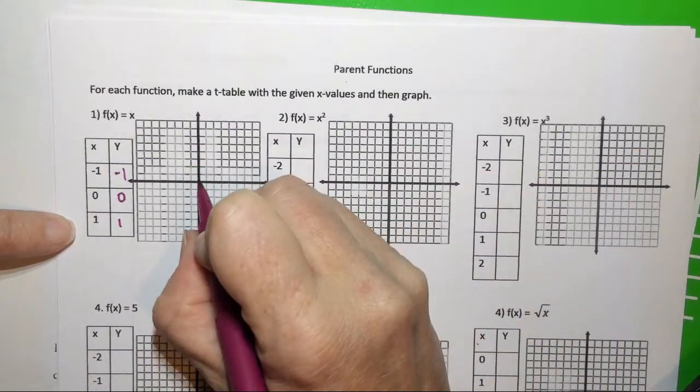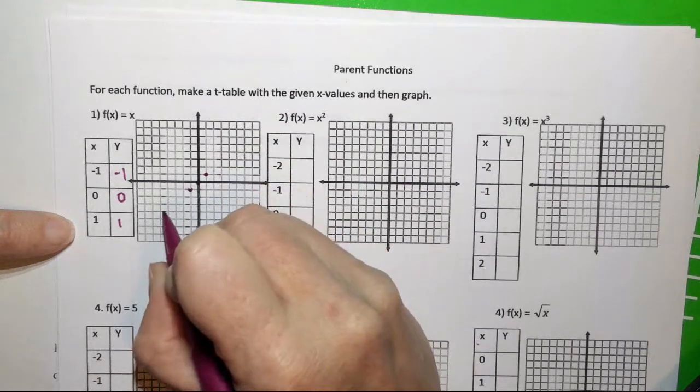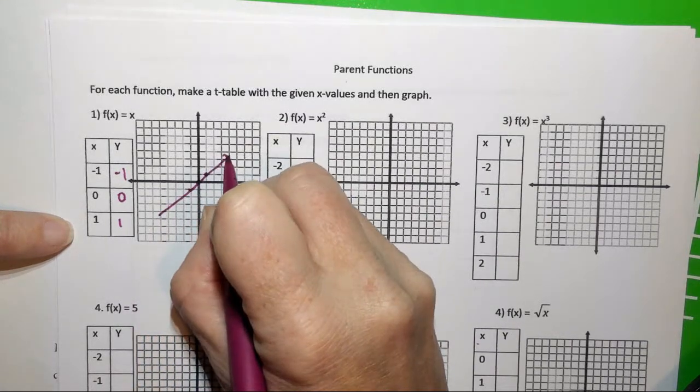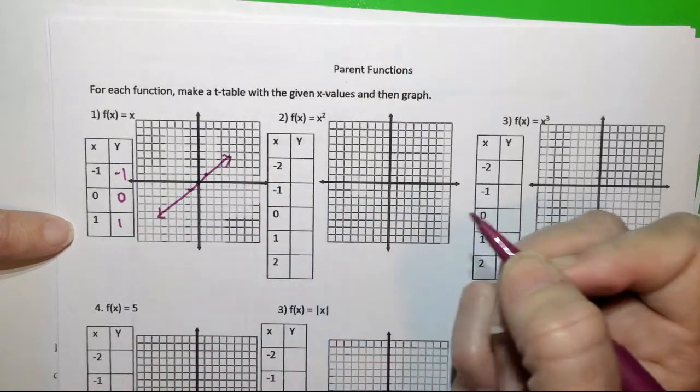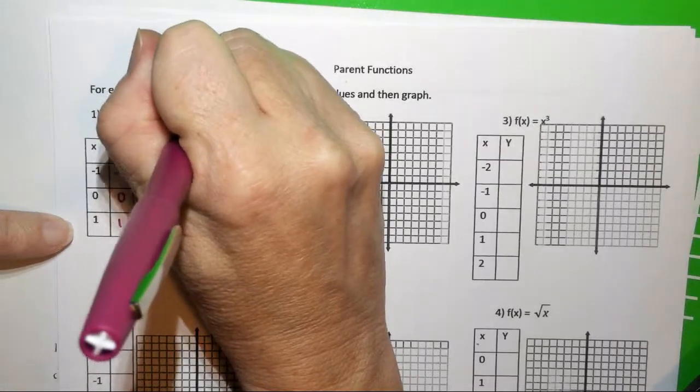So graph your ordered pairs, and connect them to make a line. And this is going to be our linear function.